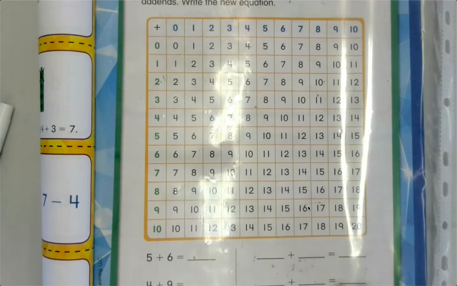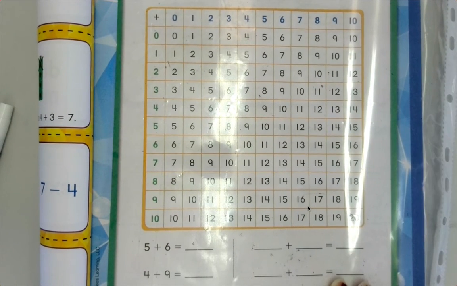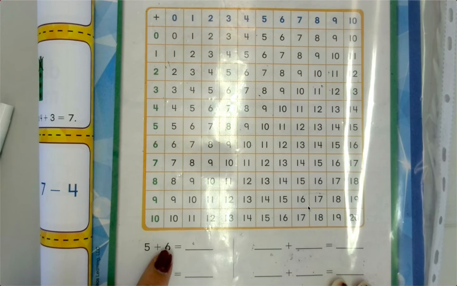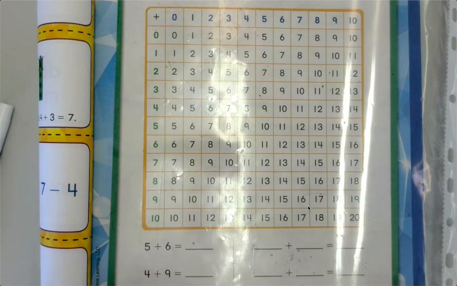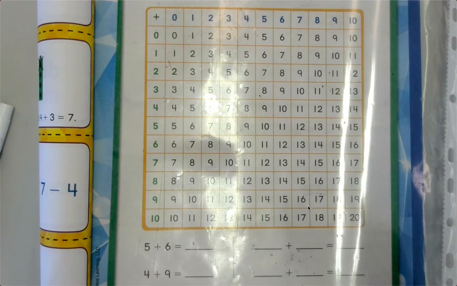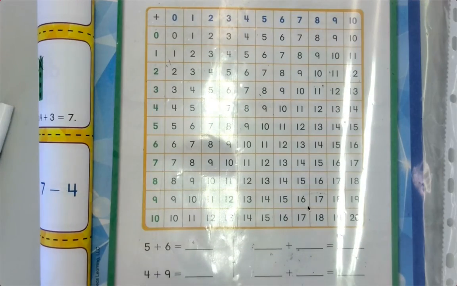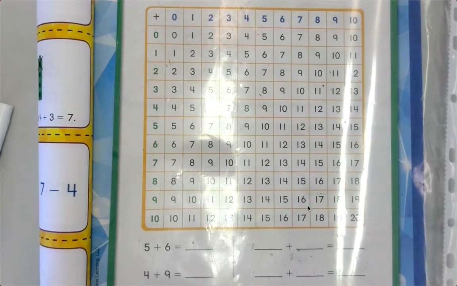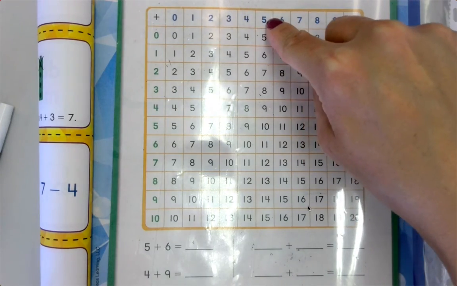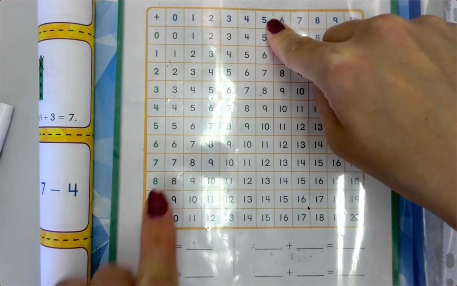All right, so let's go ahead and look at the bottom. Okay, it says some equations. So it says 5 plus 6. It doesn't matter which one you use, but I'm going to use my right hand for the 5 and my left hand for the 6. Okay, so find 5 and then find 6.